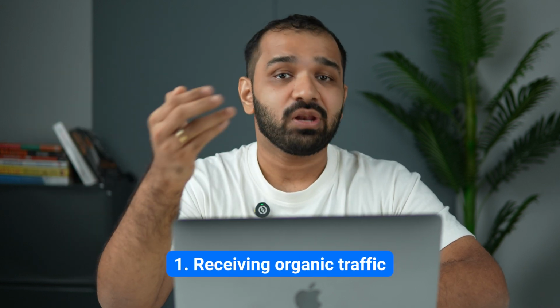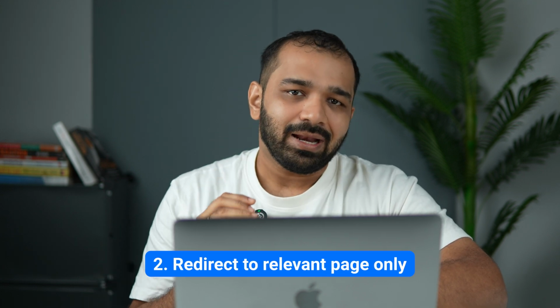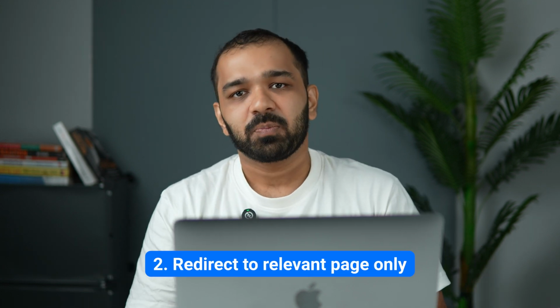Now, in order to redirect, it is crucial to know under which circumstances redirection is good and under which circumstances you should not redirect. So if your page that is now returning a 404 error gets a lot of organic traffic, it's a good idea to redirect them to a new page. However, you need to redirect them to a relevant page only. So if the article that you are redirecting them from is on sports, the article that you're redirecting them to also needs to be on sport.